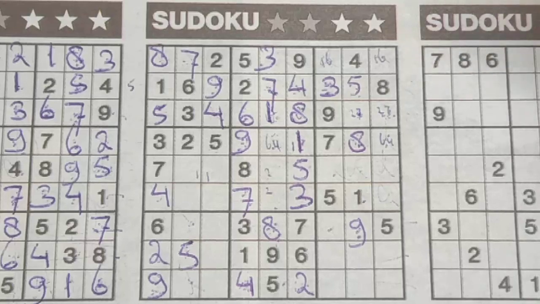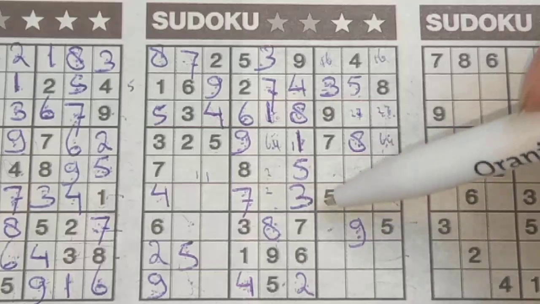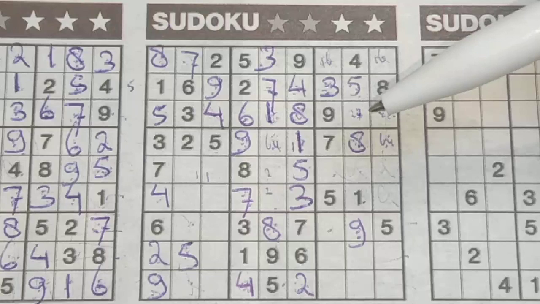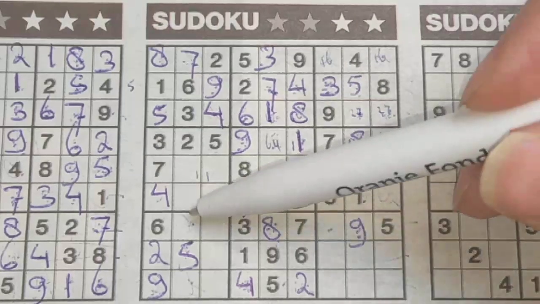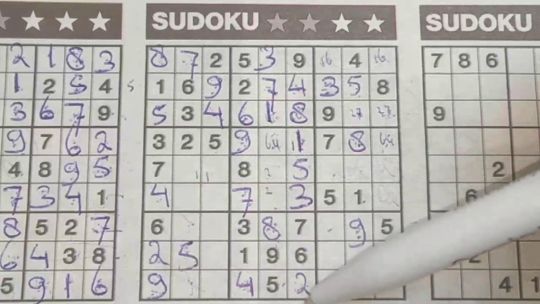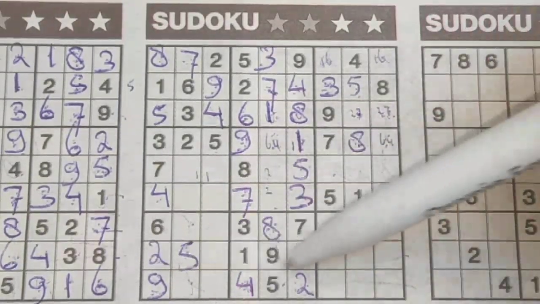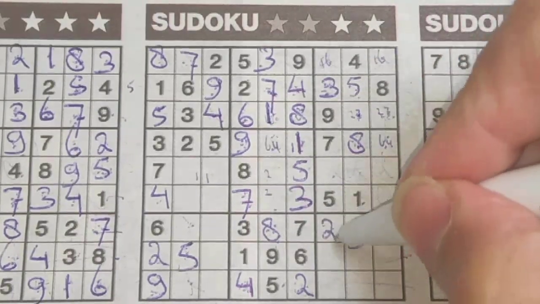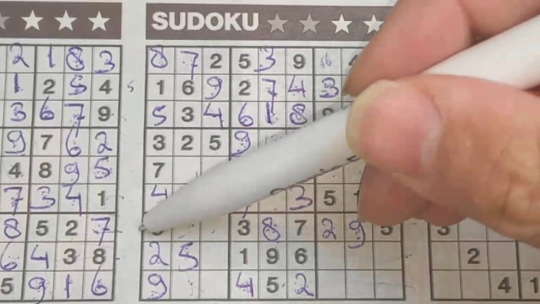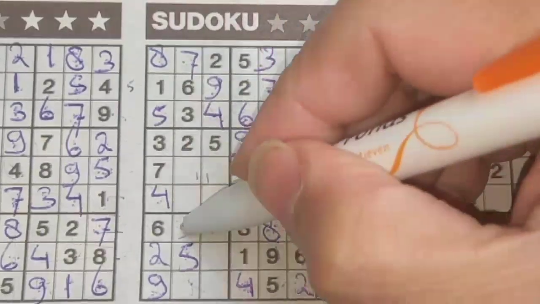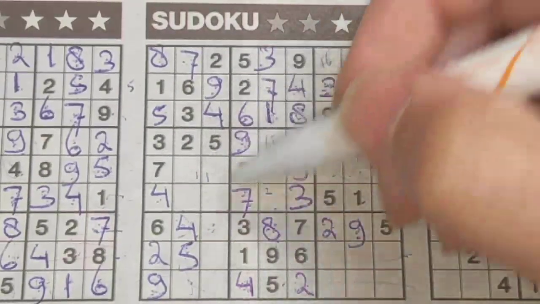How about the number 1, 4. And yes, the 2 in this row, the 2 in the row above. So in that row, the only place for the 2 should be there. 2 numbers left in this row for the numbers 1 and 4. We have a 4 here, no 4 there. 4 should be here, and the 1 goes there.